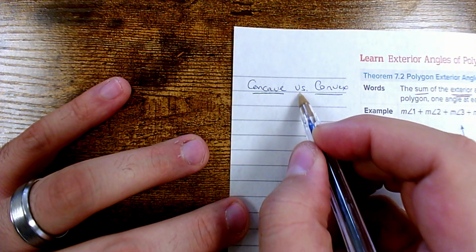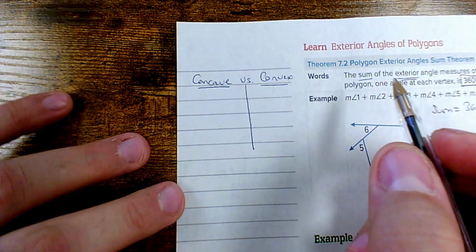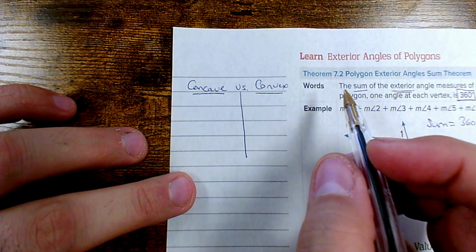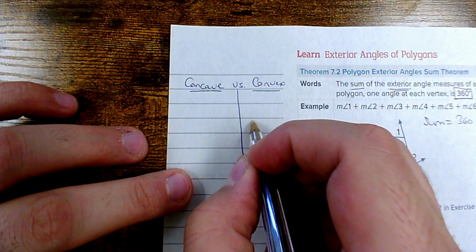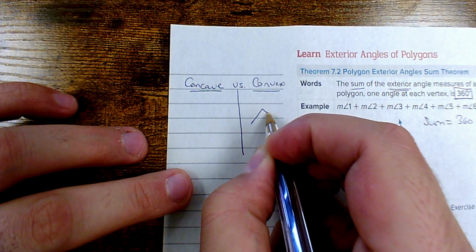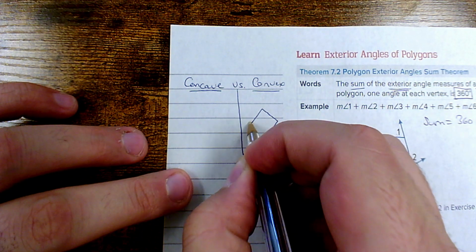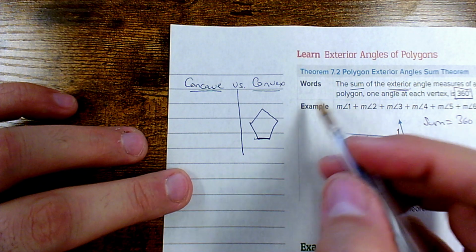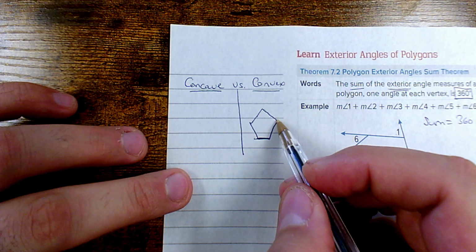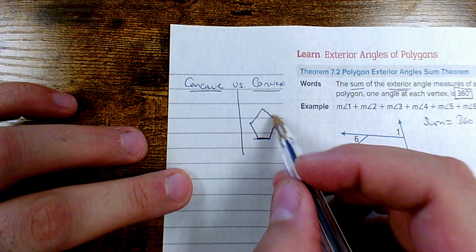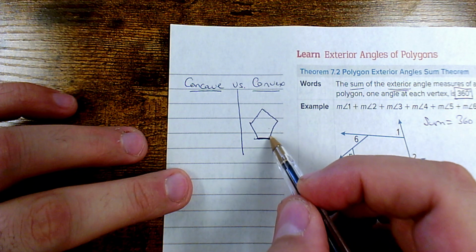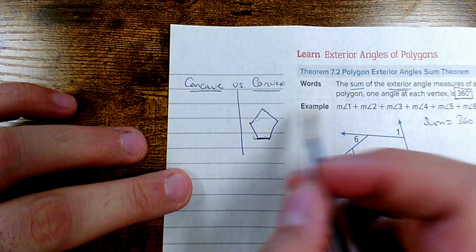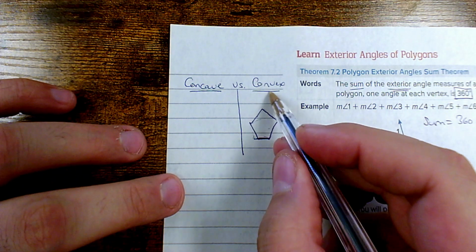Okay, so let's look at those two examples. So let's look at a pentagon. We know that a pentagon has 5 sides, so that would be an example of a pentagon, okay? Now, this is convex because the sides stick out. Notice that this side sticks out like an arrow. This sticks out like an arrow. These vertices stick out like arrows, right? And that's what we mean by convex, right?